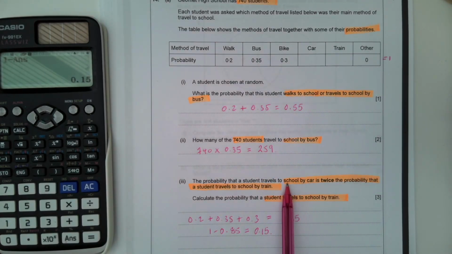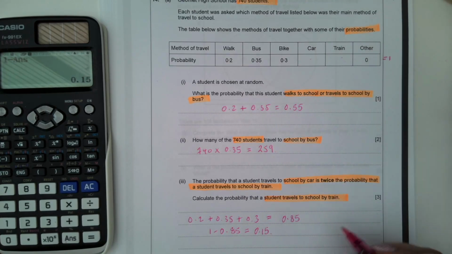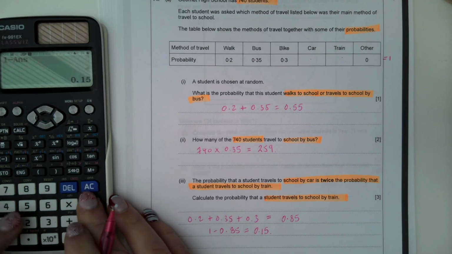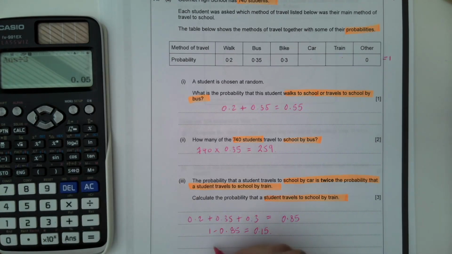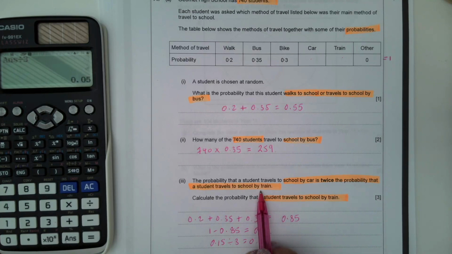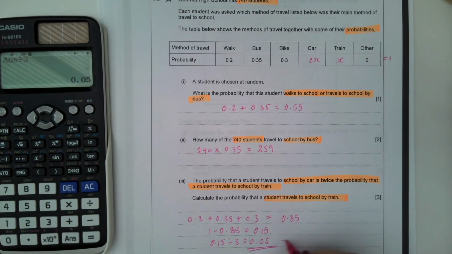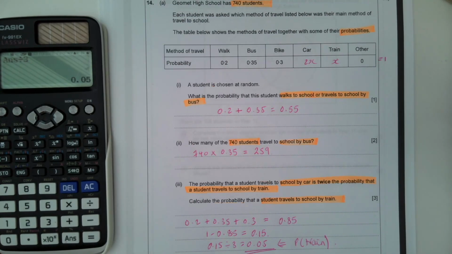Now it tells us here, travelling to school by car has twice the probability. So this is going to be 2 lots and this is going to be 1 lot of this 0.15. So I'm going to split this into 3. So 0.15 divided by 3 equals 0.05. So 2 lots of that would be travelling to school by car, and then 1 lot of that would be travelling to school by train, because this is 2 lots and this is 1 lot. So this is the probability that they travel to school by train. I'm just going to make that nice and clear.